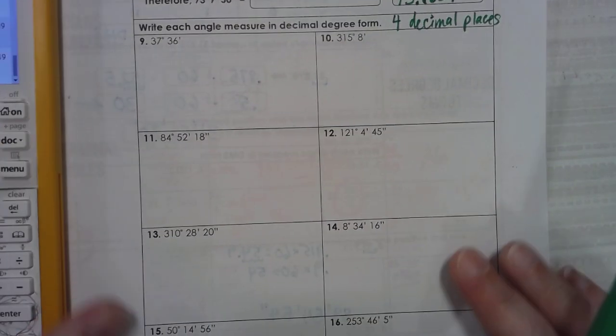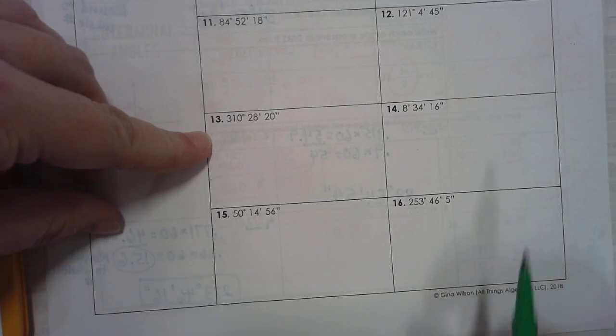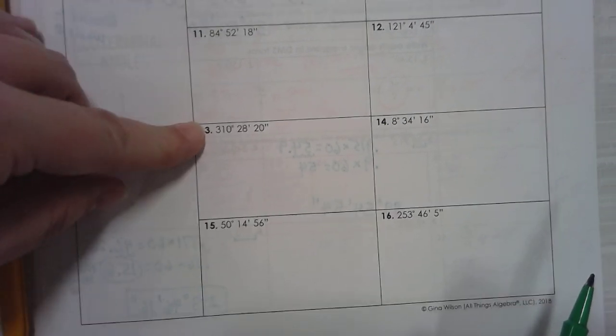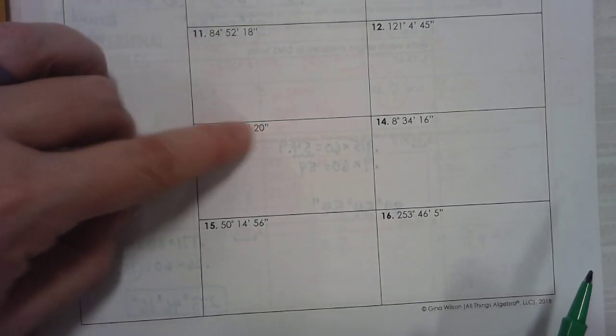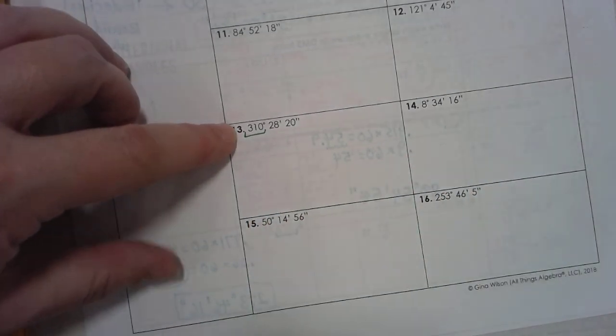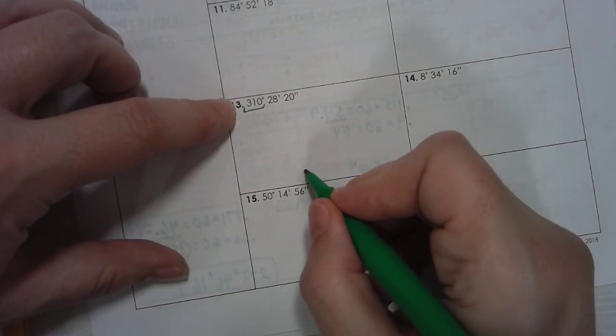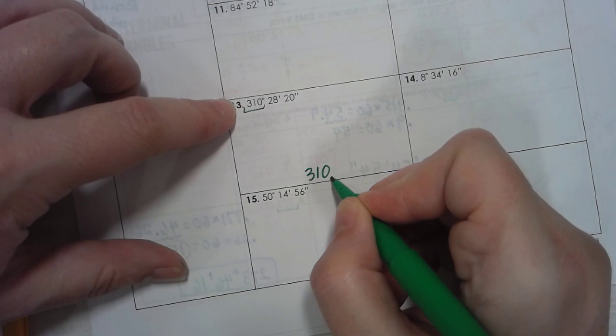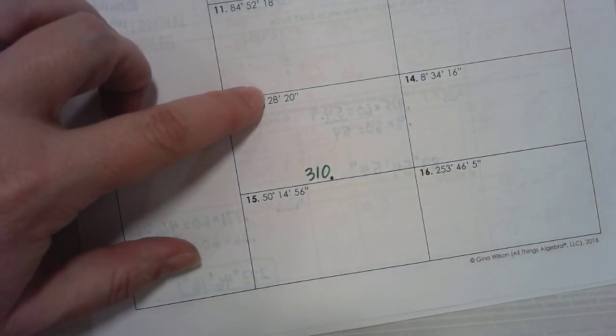We're looking good for time. Okay, let's see. How about number 13? 310 degrees, 28 minutes, and 20 seconds. So the 310 stays there, and now I need to change the rest of that to a decimal.